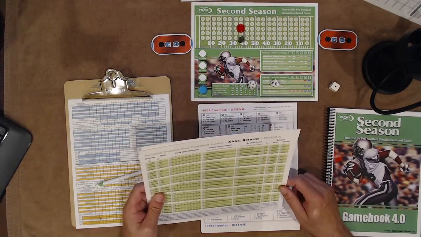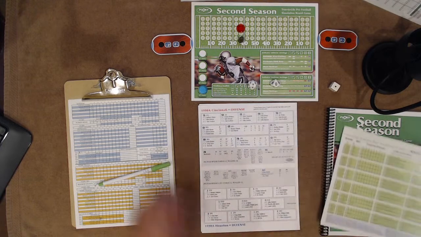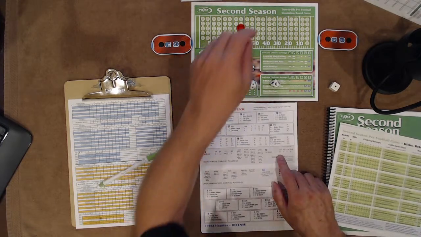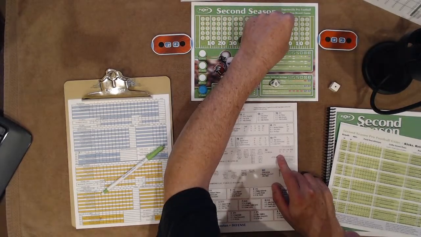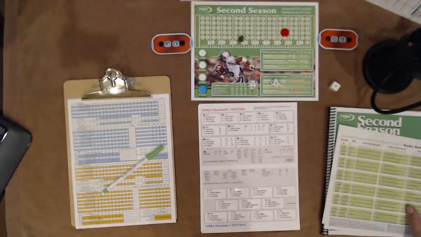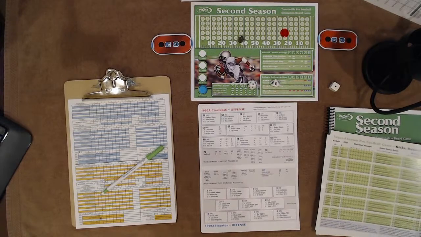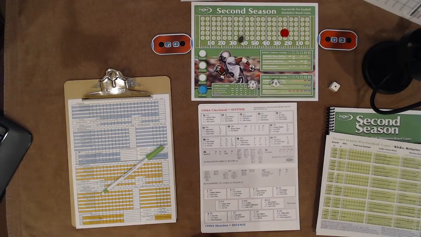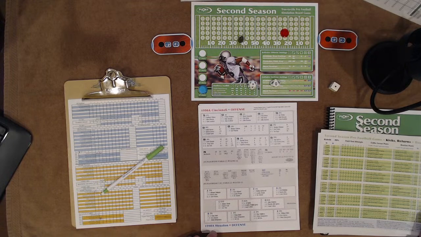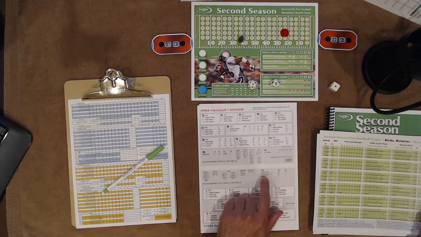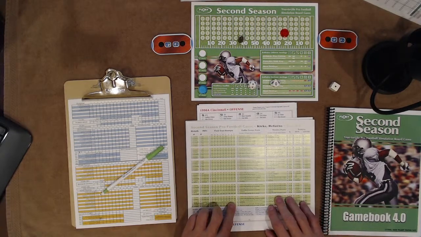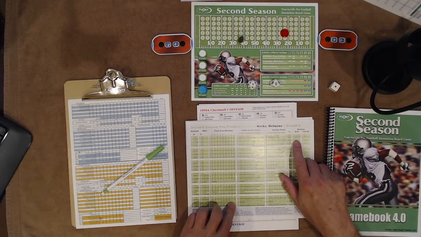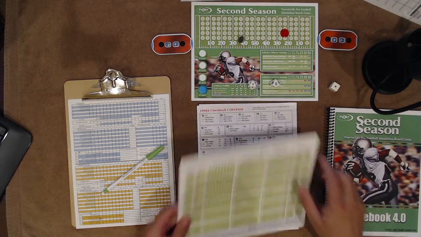So let's figure out the punt first. So -1 from his average. His average is 42, so that's going to be 41 yards. 10, 20, 30, 41. So that's the 22-yard line. And now the punt return is going to be Gerald McNeil. Let's see what he does. He rolls a 12. It's going to be -10 from his return.